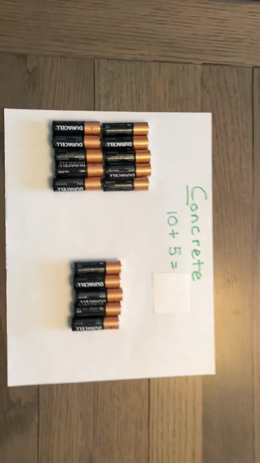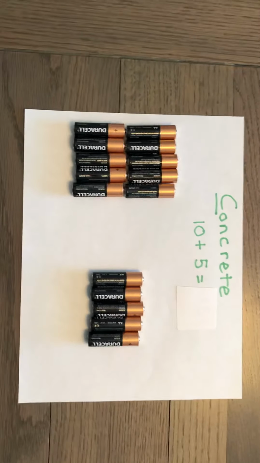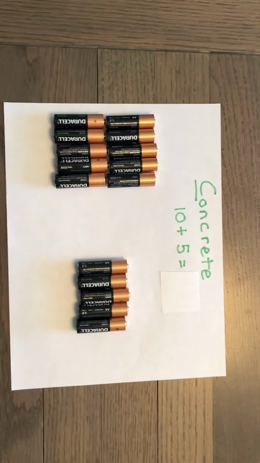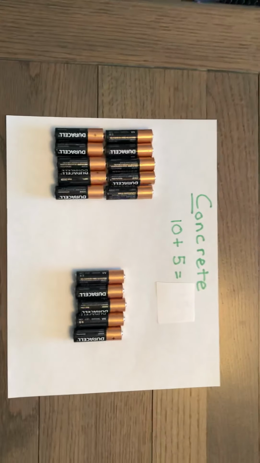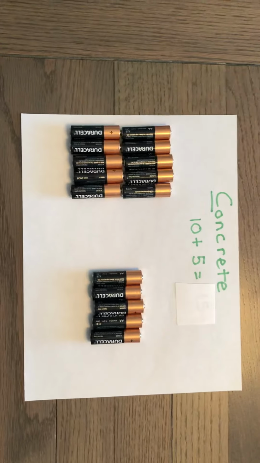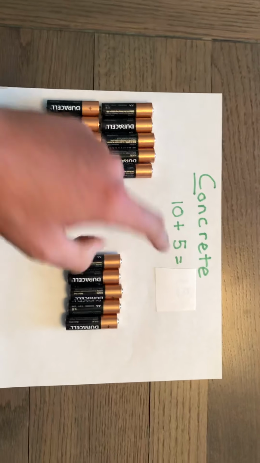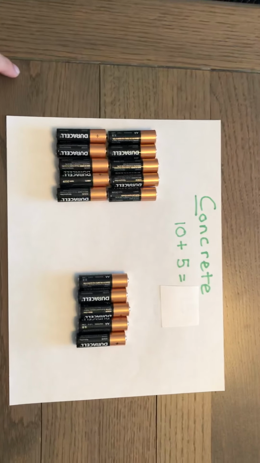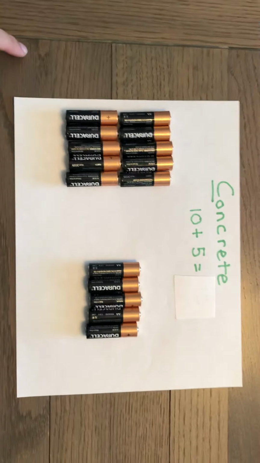The problem that I chose to do is a problem that I would do in my classroom. I would do this problem with almost every single one of my students working on basic addition. So I chose to do 10 plus 5. Here in the concrete stage, what you would want to do is get manipulatives, something that students can actually tangibly hold and manipulate themselves in order to represent the numbers.